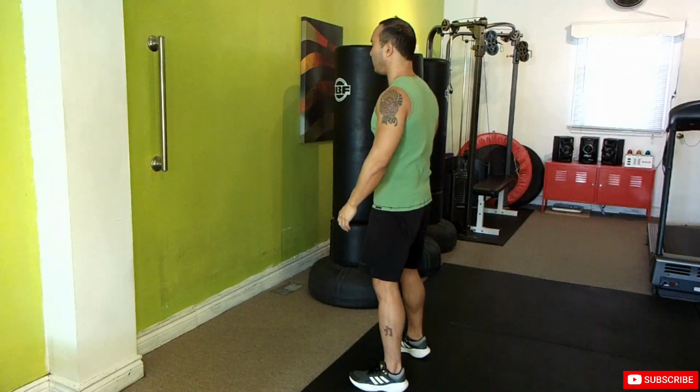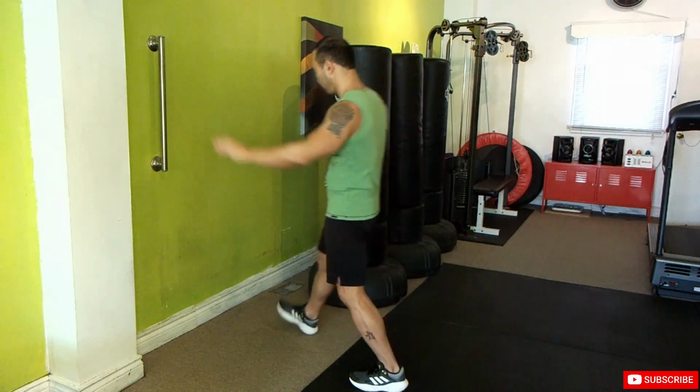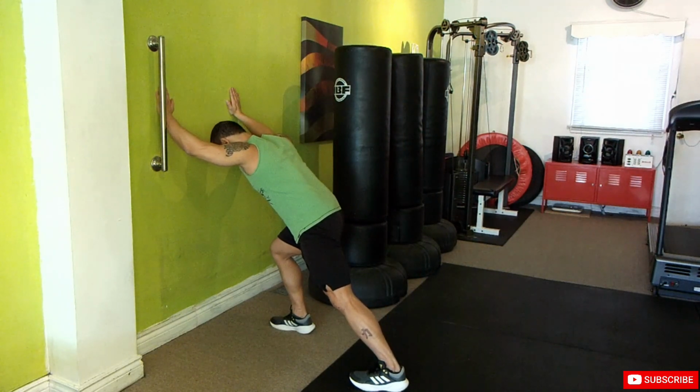Do you have tight calves? Give this stretch a try after running or training calves. Standing in front of a wall with feet shoulder width apart, bring your right foot forward and lean forward and put both hands on the wall.